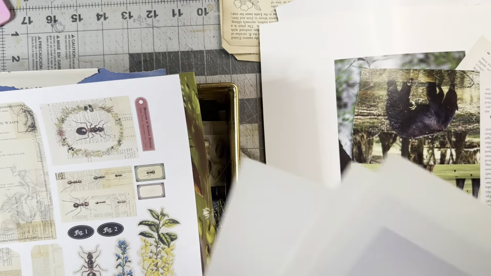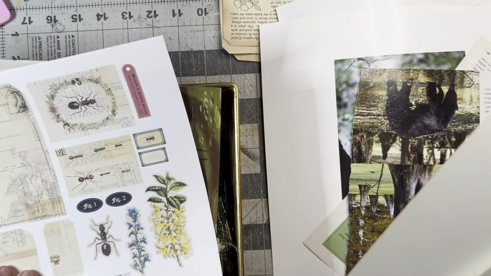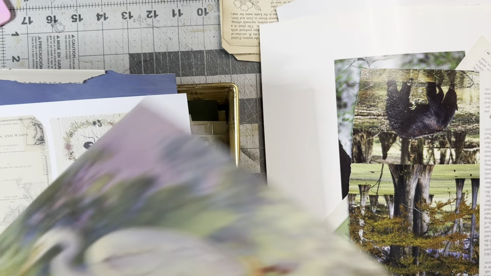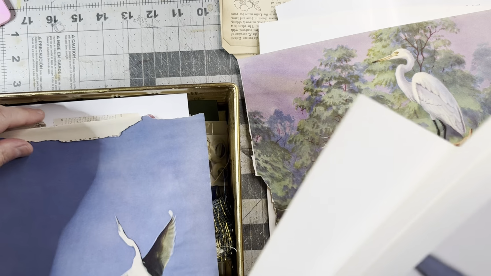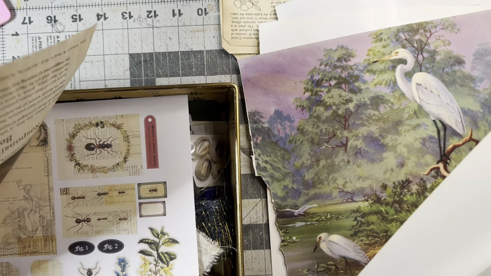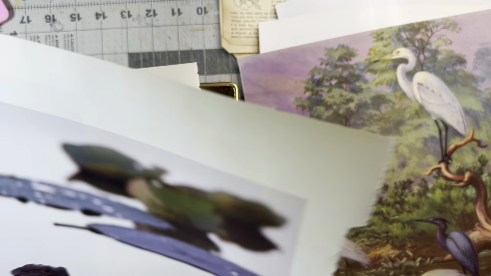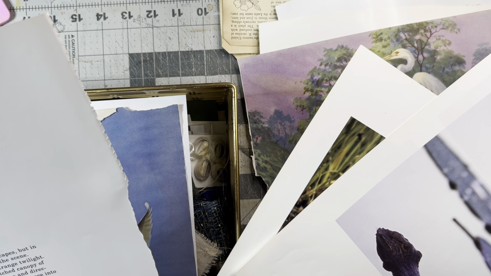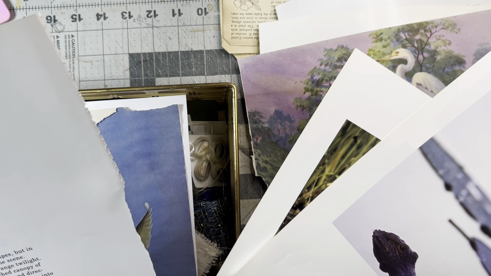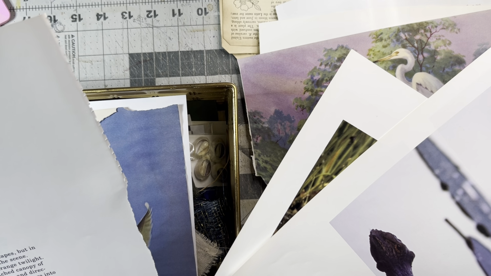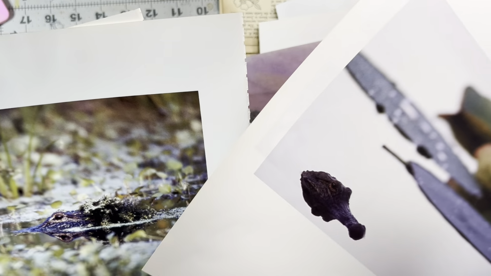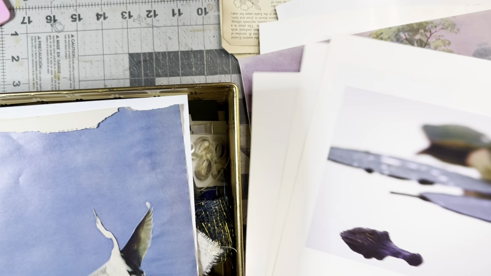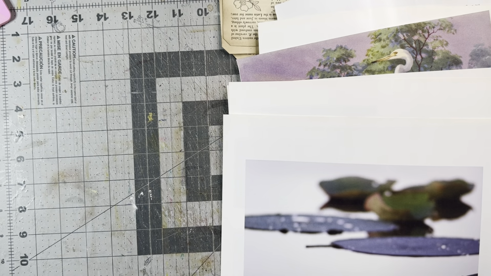And we can make some little cards out of those. Yeah, we might as well just pull them out and see what we can do with them.